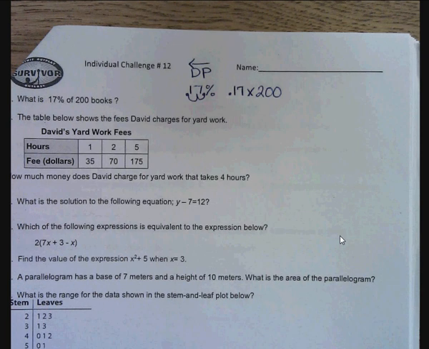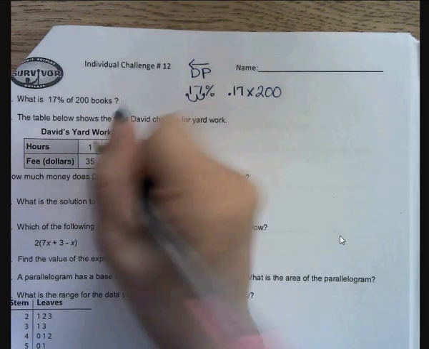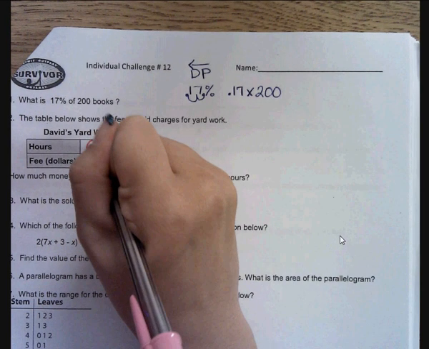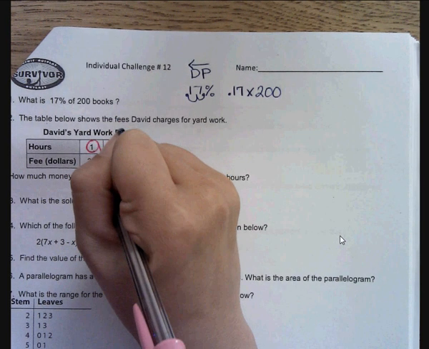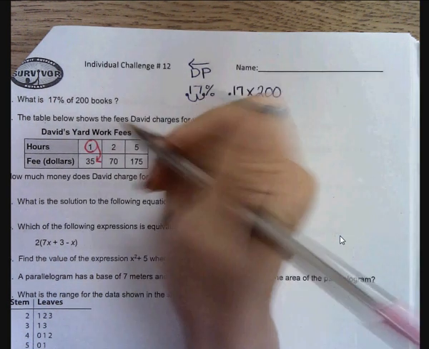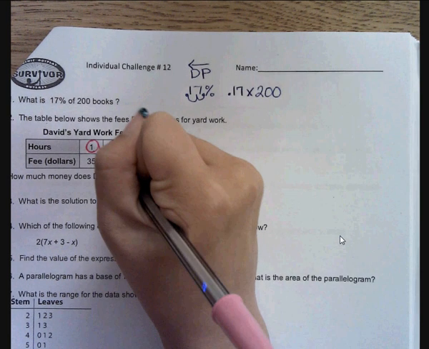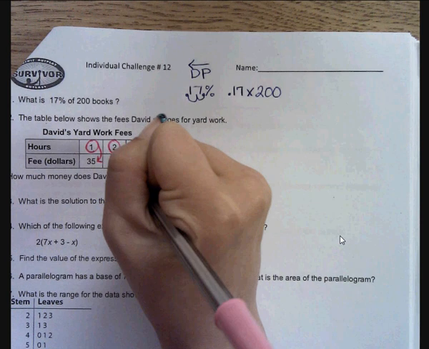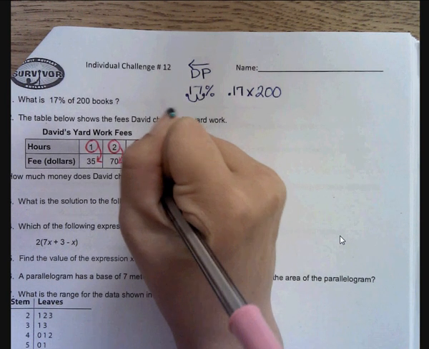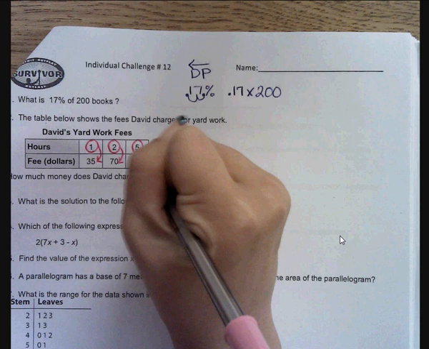Number 2. Using the table below shows the fees David charges for yard work. How much money does David charge for yard work that takes 4 hours? Okay, well, we know that 1 hour will get us to 35. We know that 2 hours will get us to 70. We know that 5 hours will get us to 175.